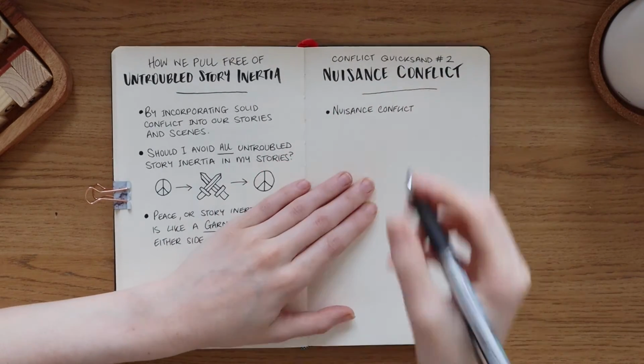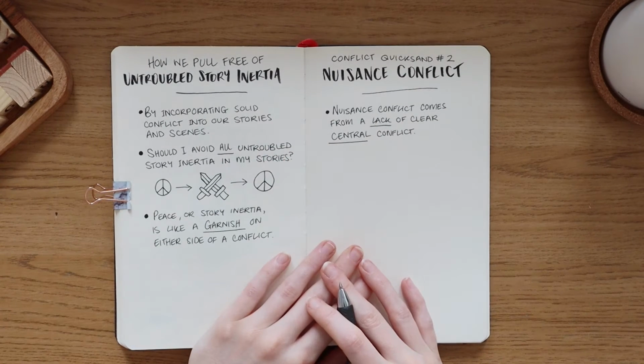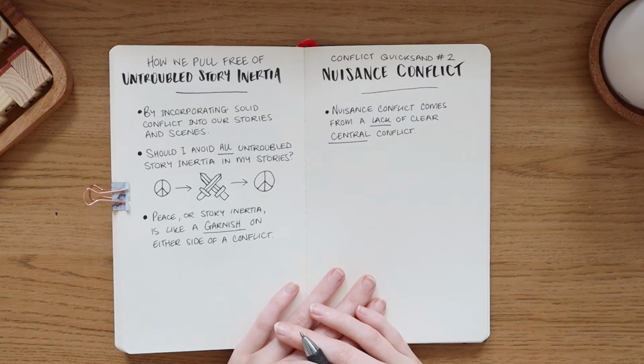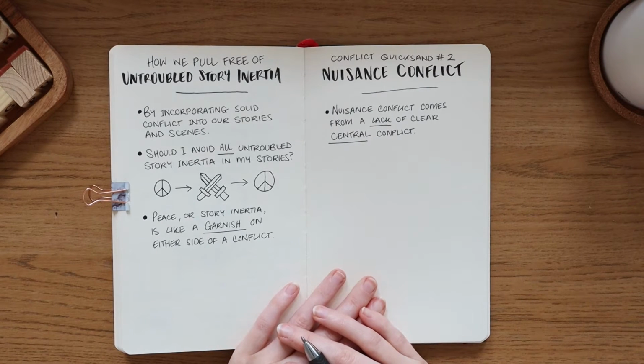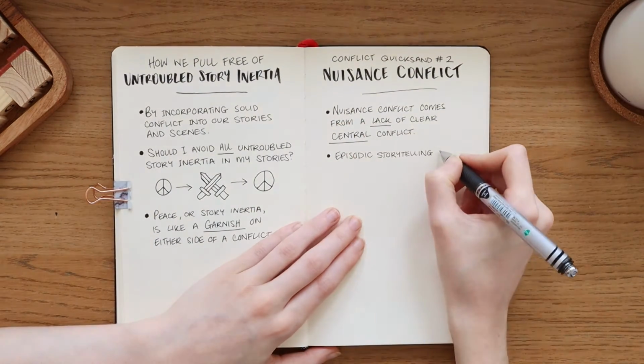Nuisance conflict comes from a lack of clear central conflict for this story. The central conflict of any story should be a through line, connecting each scene so that they build on each other to one satisfying resolution. Without a clear central conflict, you end up telling a series of small episodic stories in each scene, instead of one bigger story throughout the entire project, whether that is a novel, a screenplay, a video game, a play, or anything else.